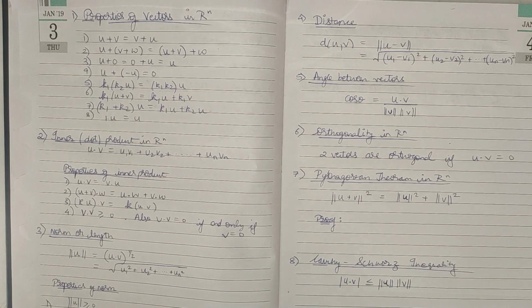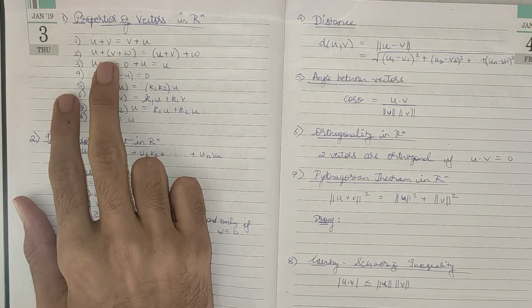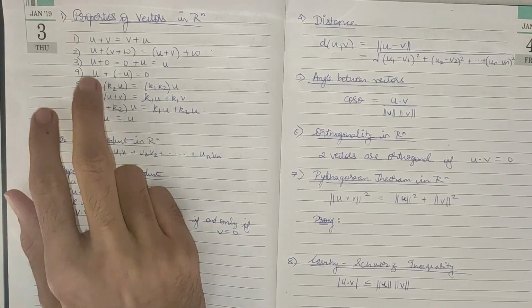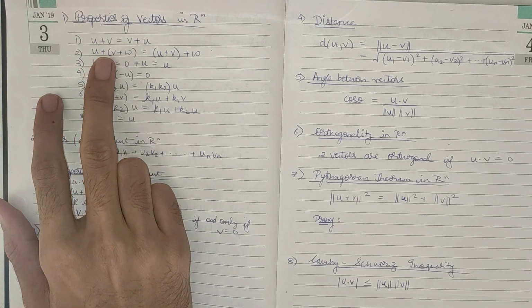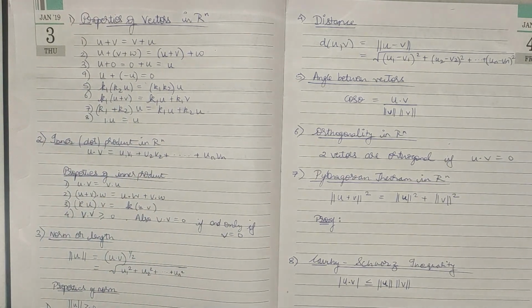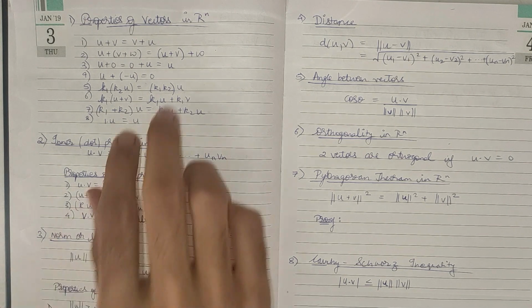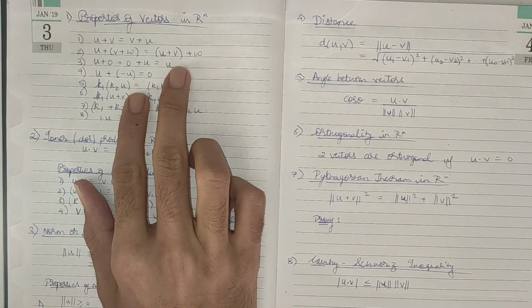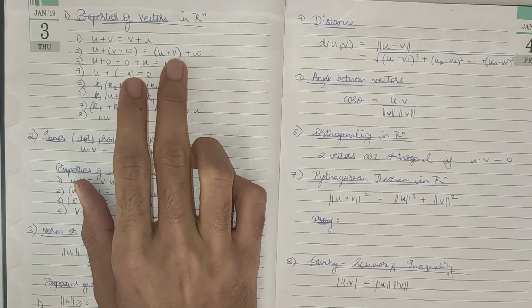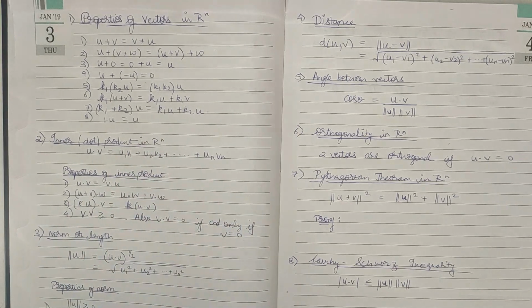Now we will again see some more properties of vectors. If we have two vectors u and v and a third vector w, then we can see that u plus v is equal to v plus u. That is the commutative property of vectors. Second is u plus v plus w is u plus v plus w. This means that they have an associative property. Similarly, we have certain 8 properties which we will be discussing in the further videos.